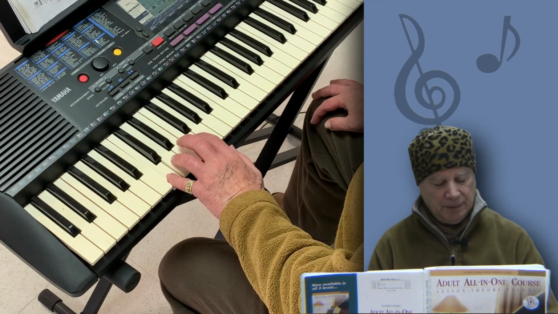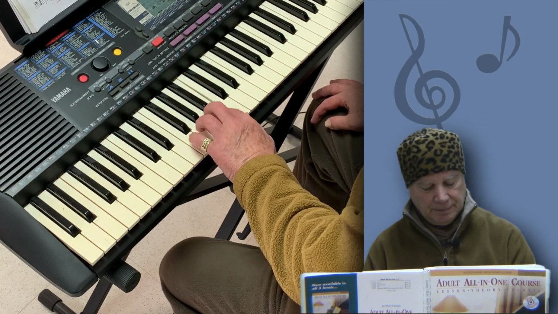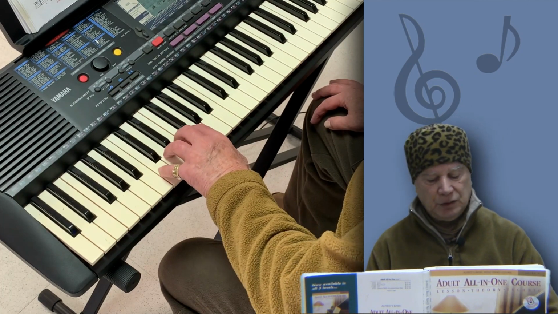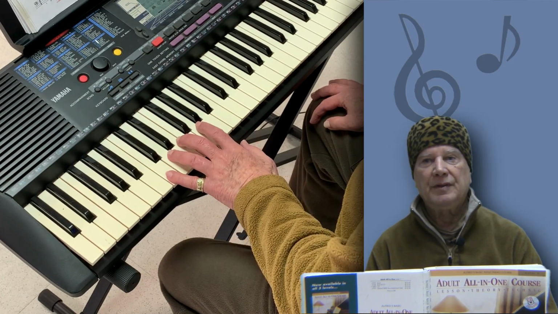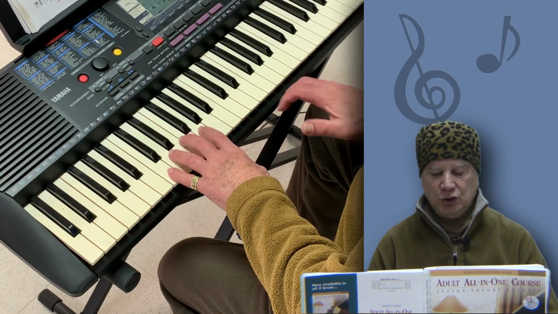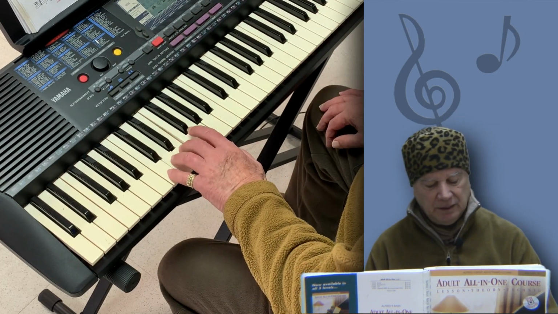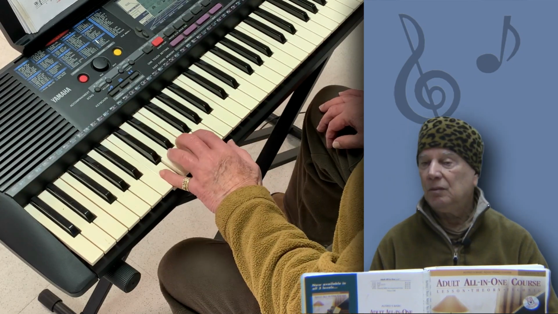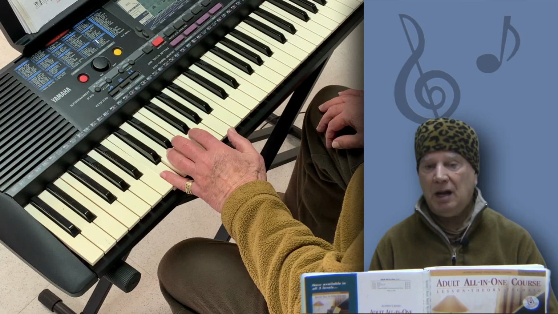So that's an easy way to move without having to jump up. You can very fluidly go the entire octave.